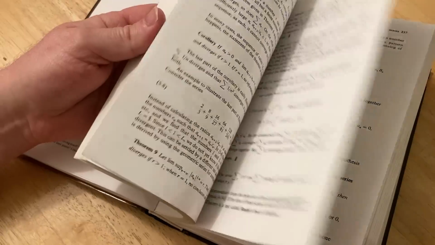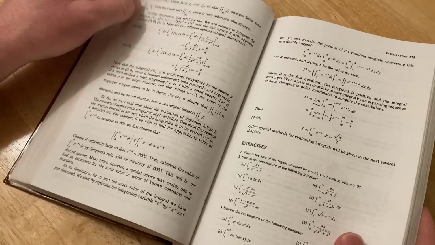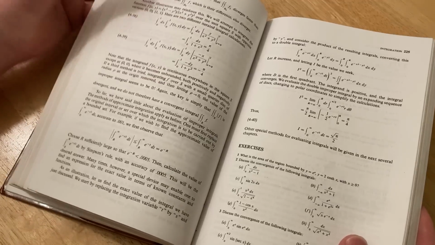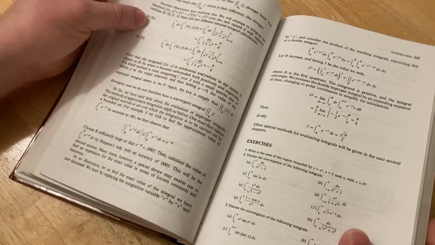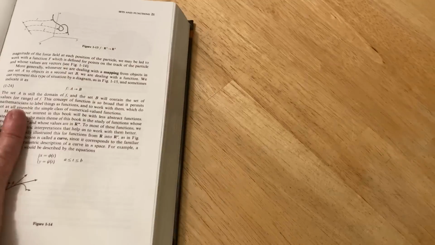Also, again, it does both multi and single at the same time. Also, it's very comprehensive. There's a lot of topics in this book that you won't find in other beginner level advanced calculus books. So is this beginner level? Yes, beginners can use it, but I'm not sure if that's what the author had in mind. I mean, we can find out, right?